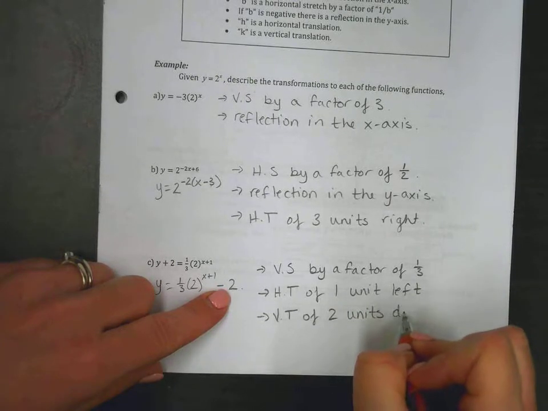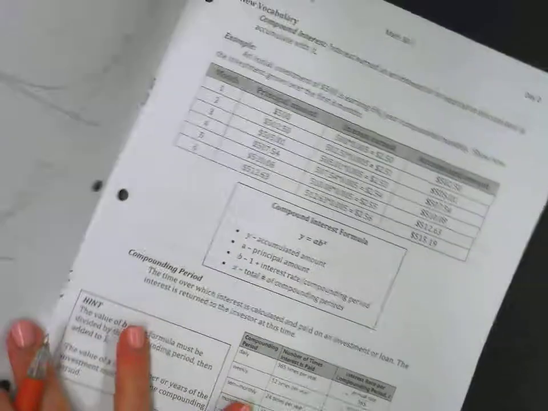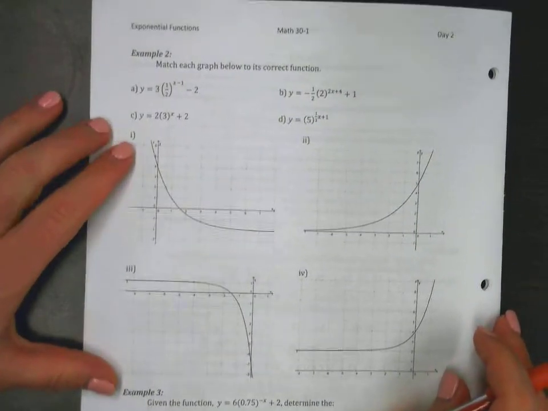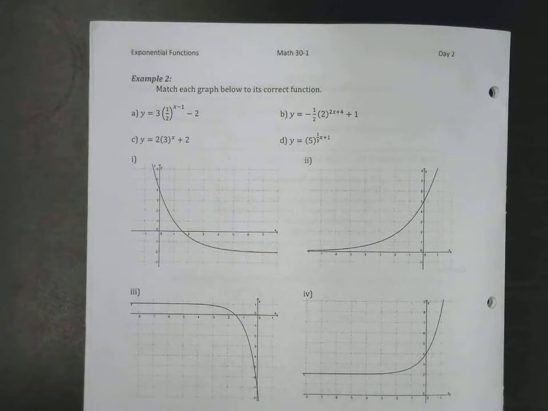All right, moving on. Given the following equations of the functions, we are going to match each graph below to its correct function. Okay, so key things that we want to look for is the change in our horizontal asymptote.